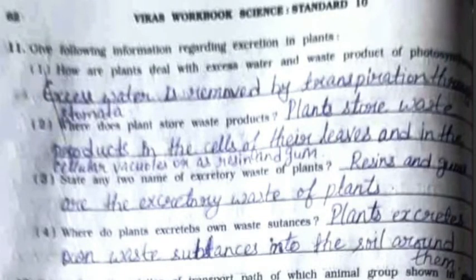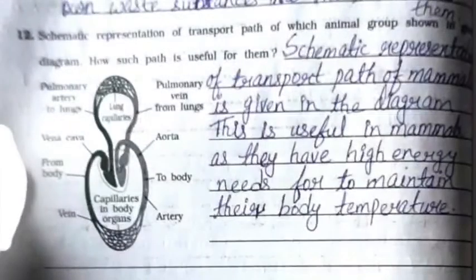11th one is give the following information regarding the excretion in plants. So you can see the questions from 1 to 4 of question number 11 and write in your answer which path of animal transport is given in the diagram, and you need to write how that transport path is useful to them. So the answer is schematic representation of transport path of mammals is given in the diagram. This is useful in mammals as they have high energy needs to maintain their body temperature.